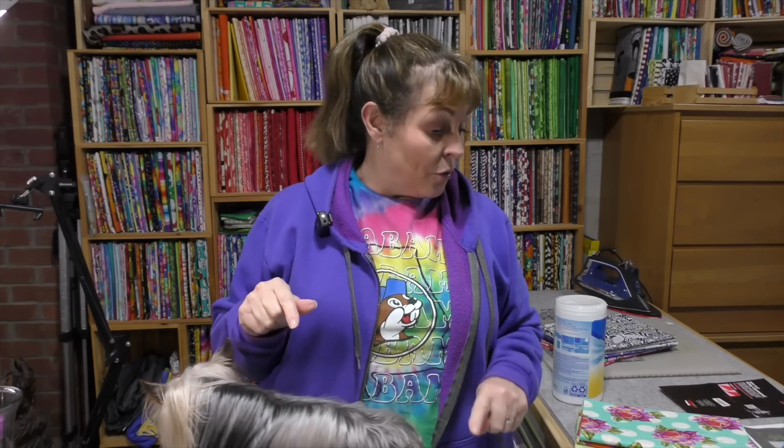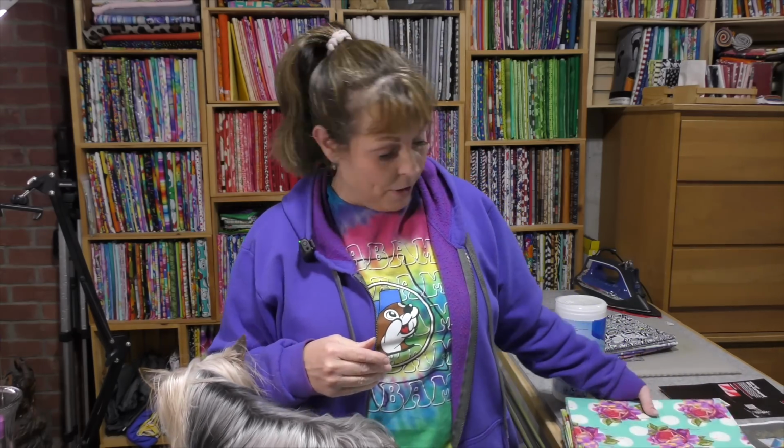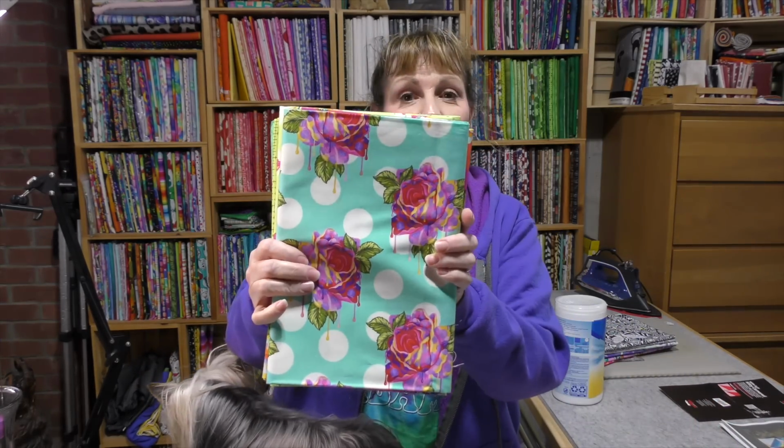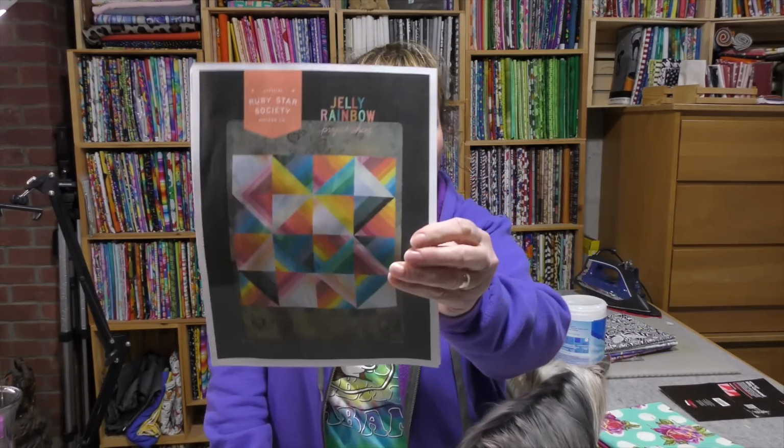Now what I'm going to do is share with you how I made this quilt using yardage of fabric, and it is Tula Pink. Let's get into that Tula Pink fabric, cut it up, and make this beautiful Jelly Rainbow quilt.